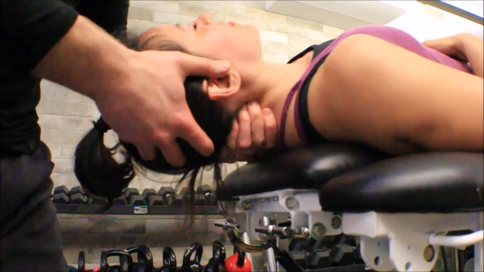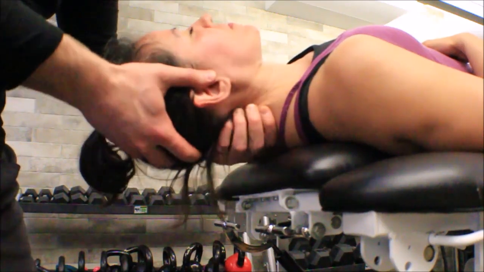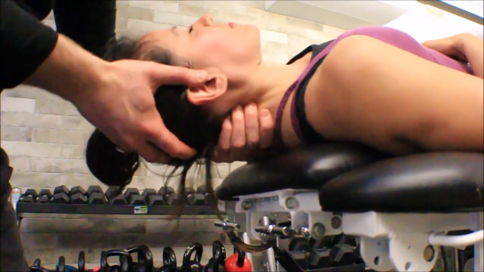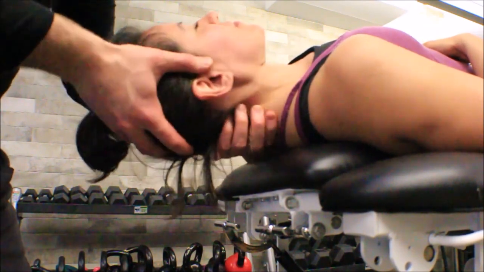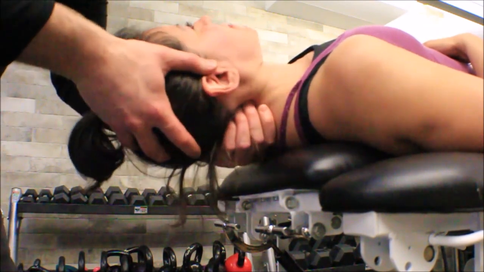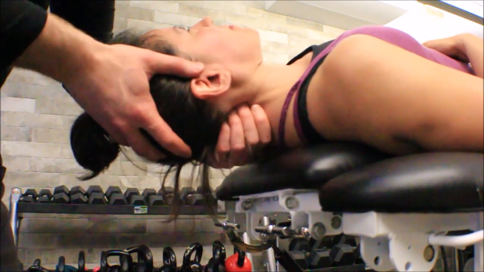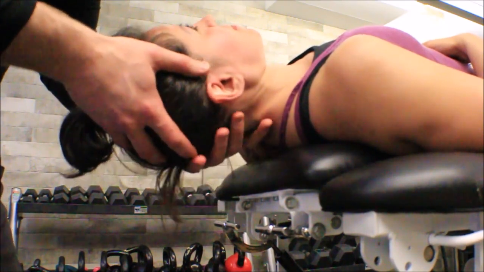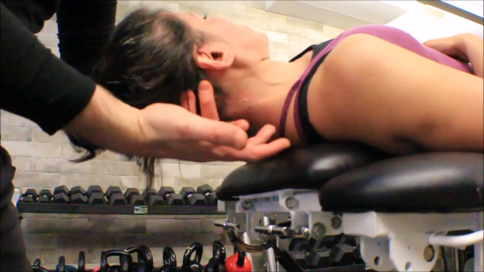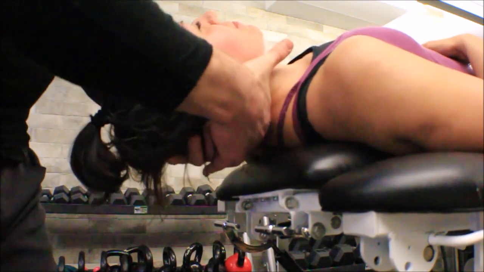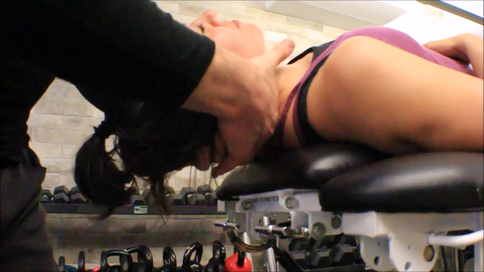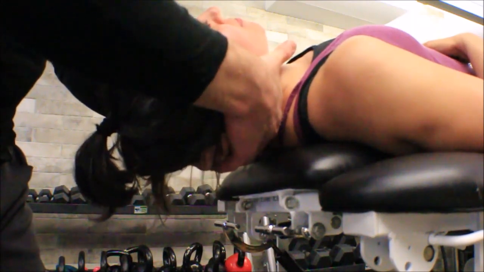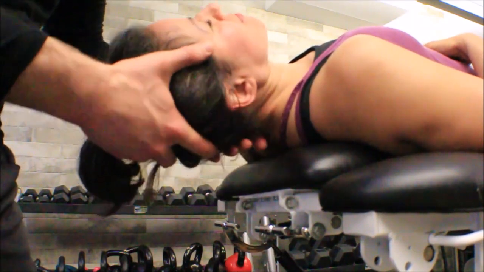Then I can laterally flex and rotate and see if any of those segments want to move together rather than sequentially. Once I find some segments, I'm going to place my second MCP right up against the spinous process that's lower than the stuck segment.